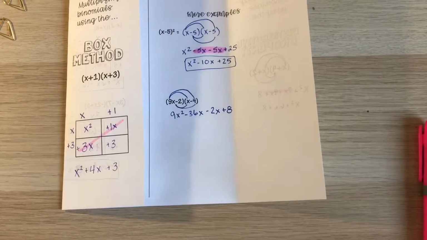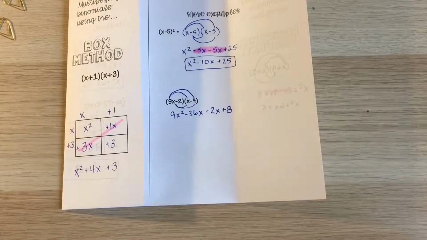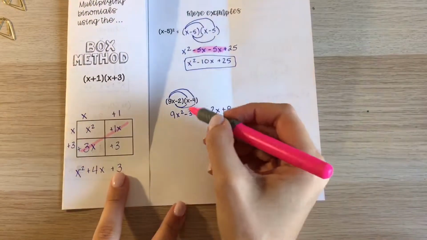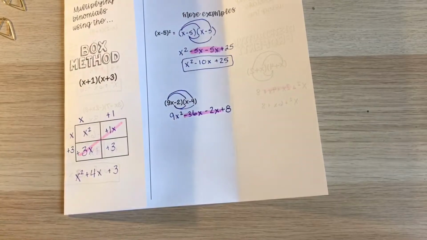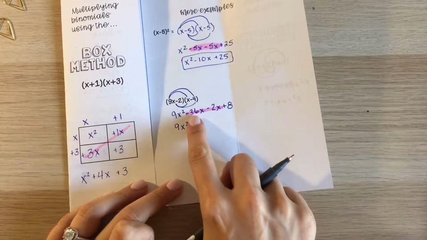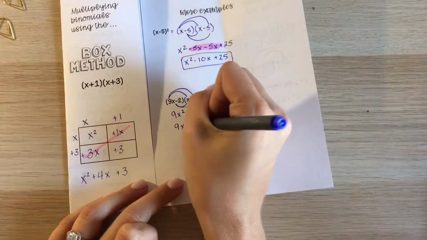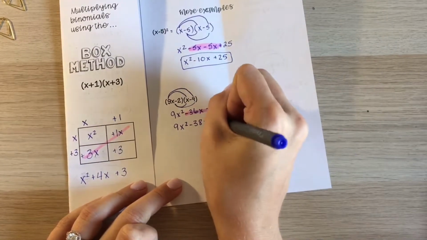So you need to know your rules for adding, subtracting, multiplying, and dividing integers here. Otherwise, you will make some mistakes with your positives and negatives. So when we combine our like terms here, we get 9x squared, and negative 36 minus 2 more becomes negative 38x, and then finally plus 8.